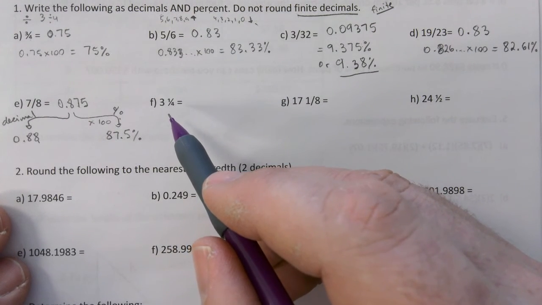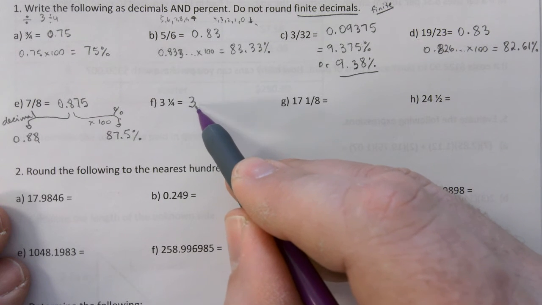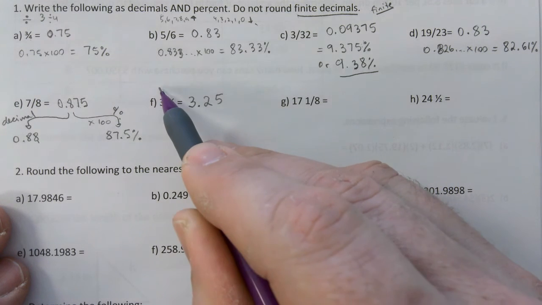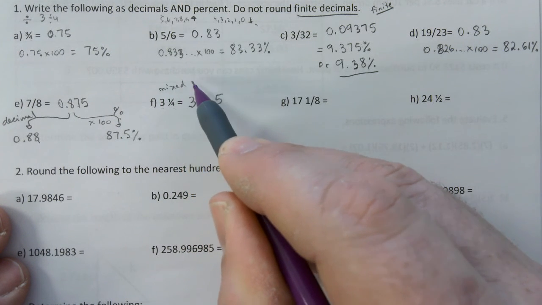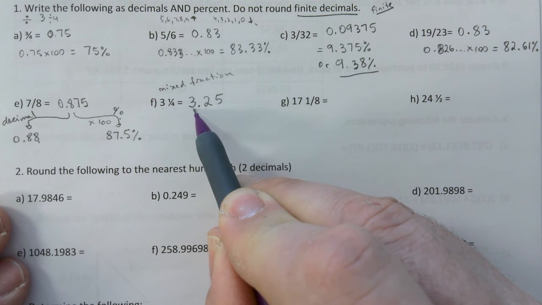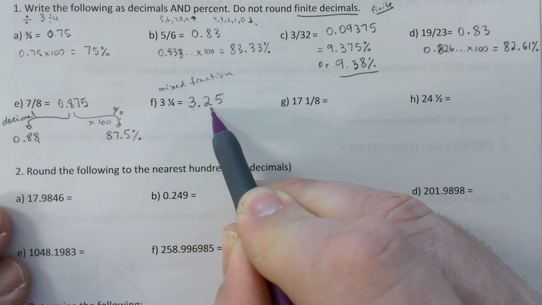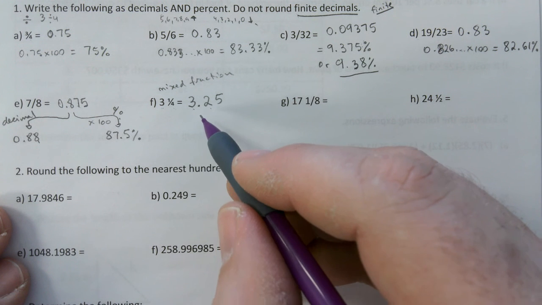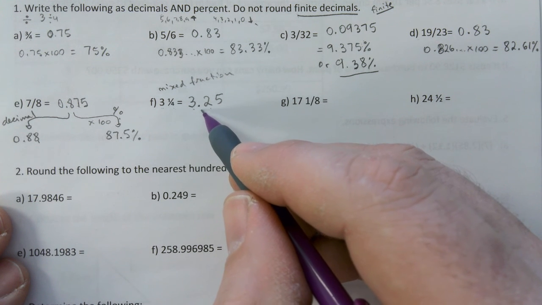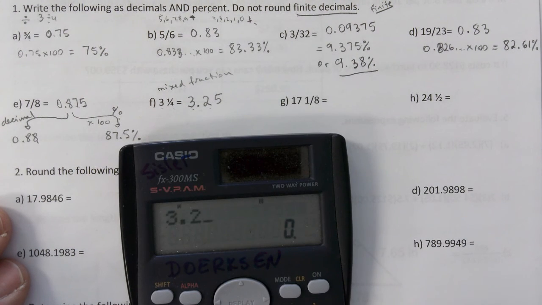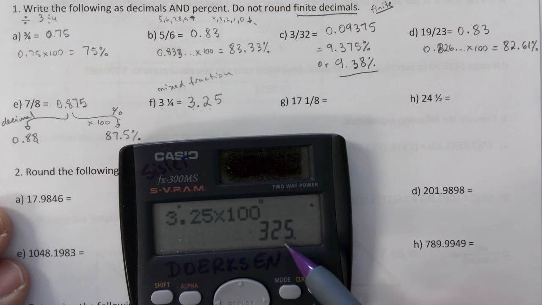Next, 3 1/4. We're almost out of time, folks, so we're going to stop after this. 3.25. If you have a whole, this is a mixed fraction. Just go 3 whole units and a quarter at the back, right? So what would that be as a decimal? You're done as a decimal, right? And percentage, you basically go 3.25 times 100, that's 325%, okay?